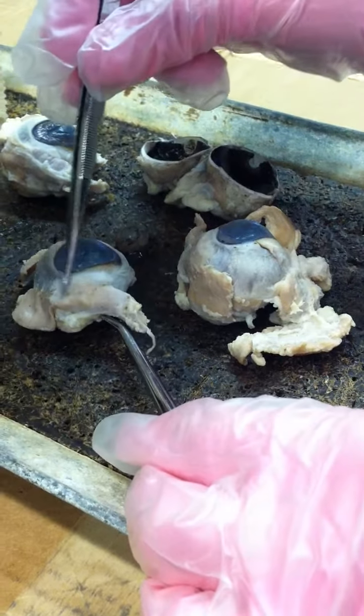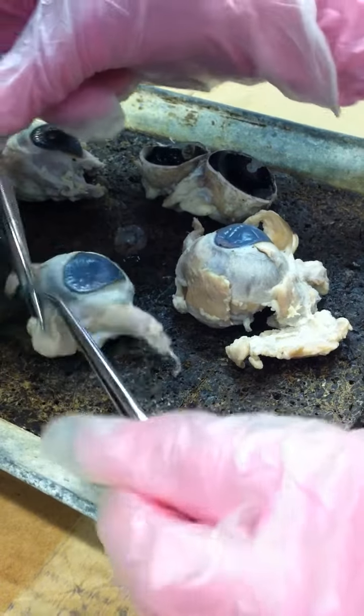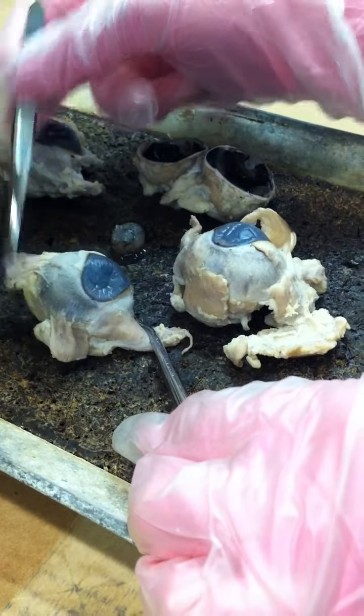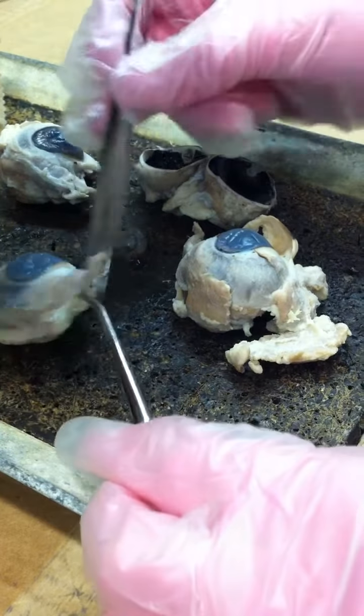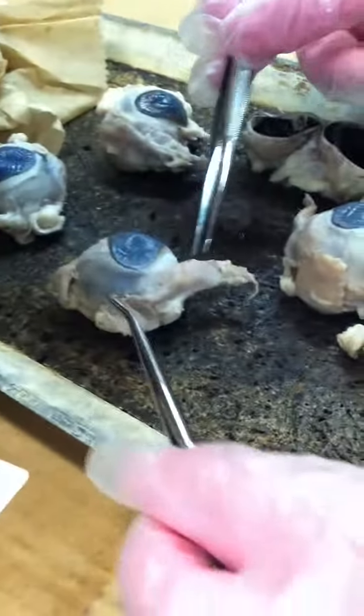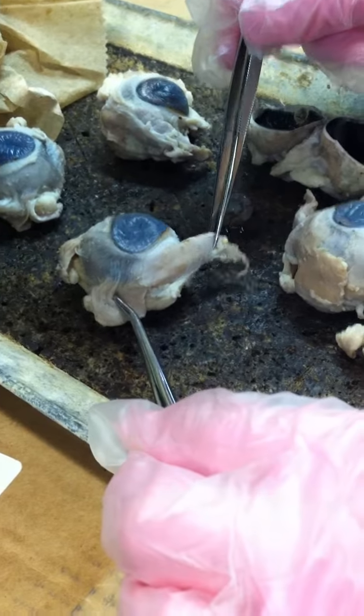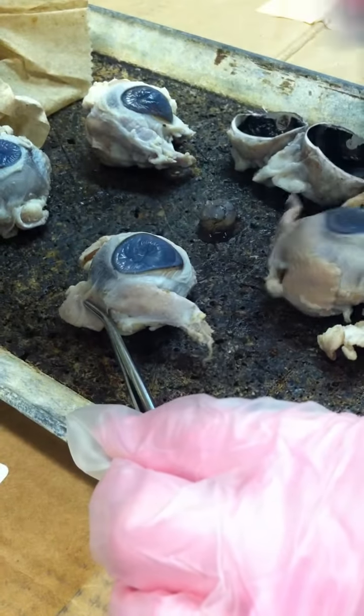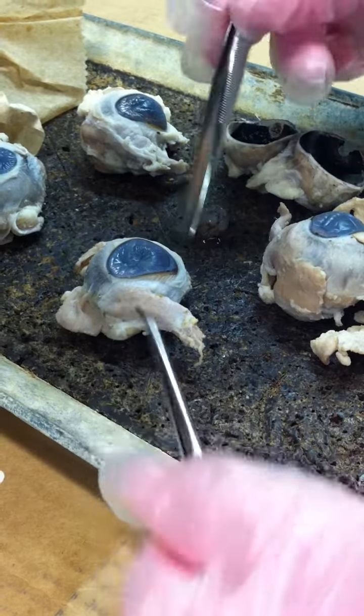You see that it's running alongside. All of them run back. This one runs back. This one runs back. This one is not there, but then this one runs back. And the inferior oblique goes to the side, and it's always running towards your nose. It's running medially from the lateral side.